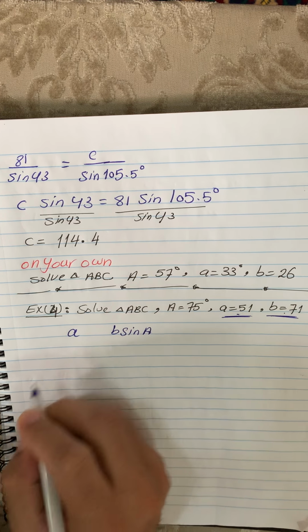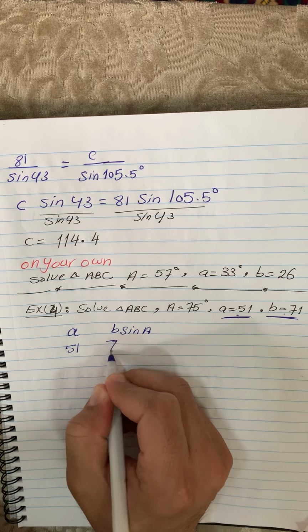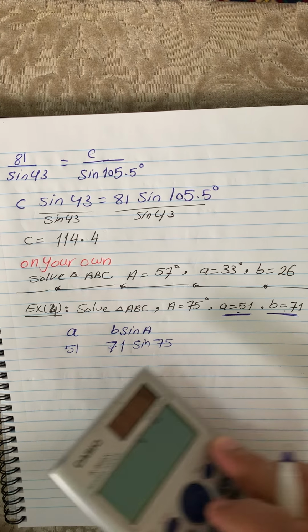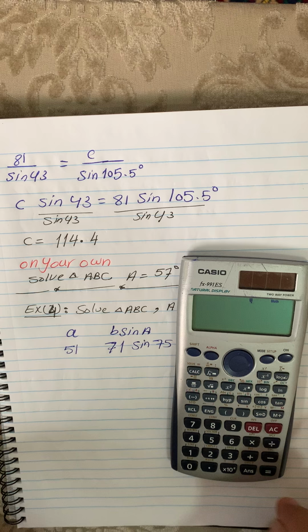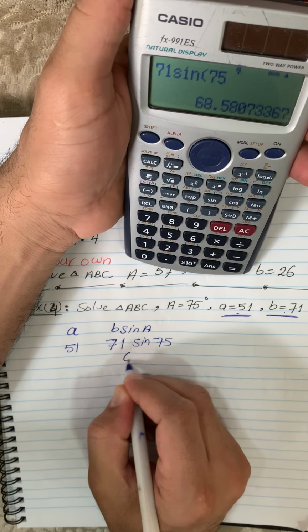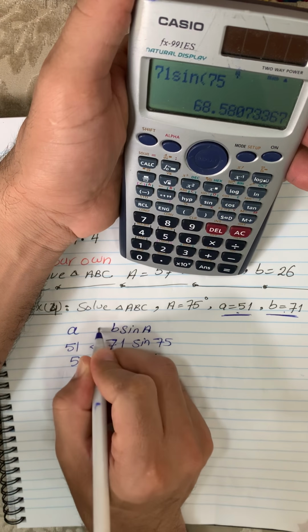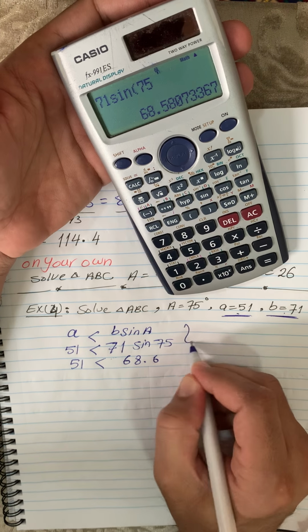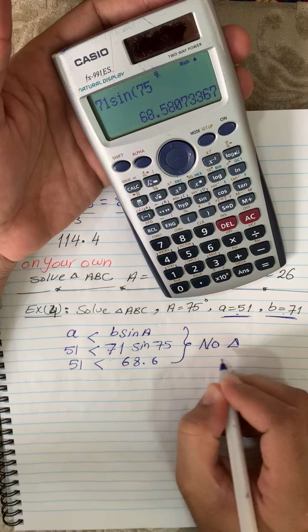And b sine A. a is 51. b sine A is 71 sine 75. Let's get sine 75. 71 sine 75 equals 68.6. Here we have 68.6 and we have here 51. So this is less. So a is smaller than b sine A. So we don't have here any solution. No triangles.